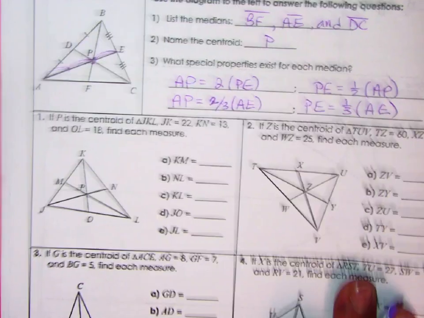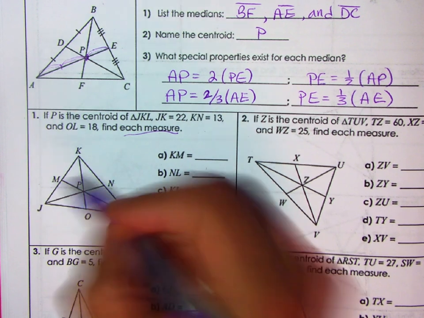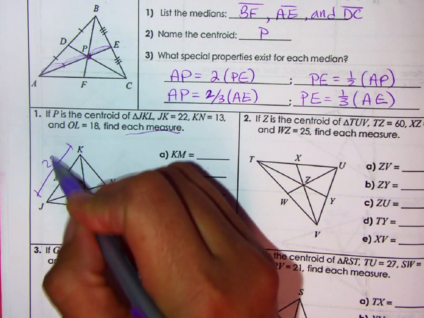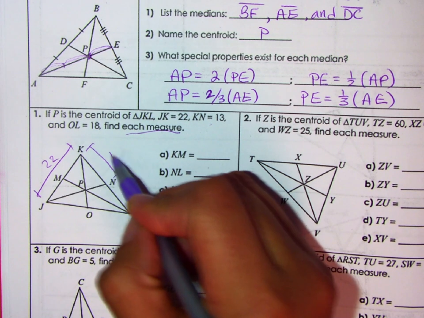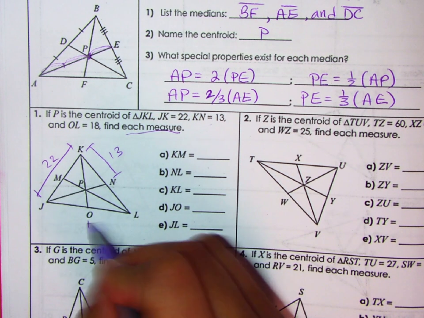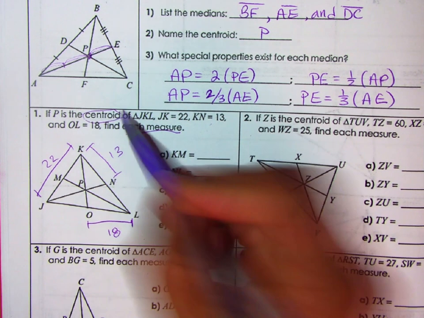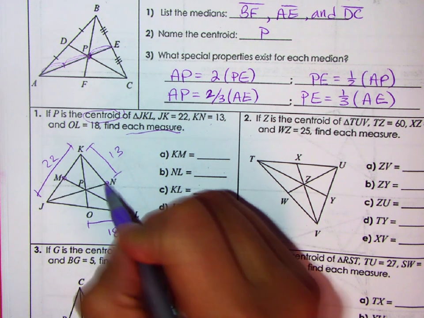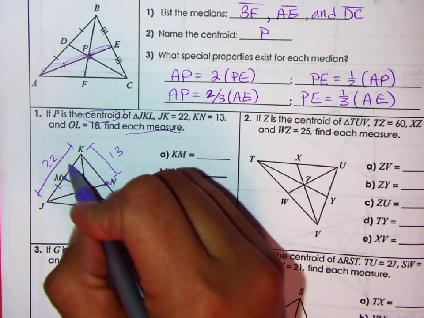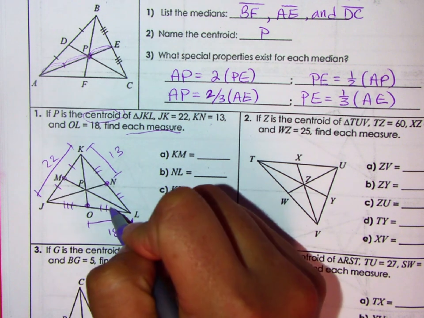Okay, so now we just practice. Number one is asking you to find each measure. They tell you that JK is 22, KN is 13, and OL is 18. The word centroid is telling you that these are all medians. That means that they're all touching the midpoint of the sides. So these two are equal, these two are equal, and these two sides are equal.